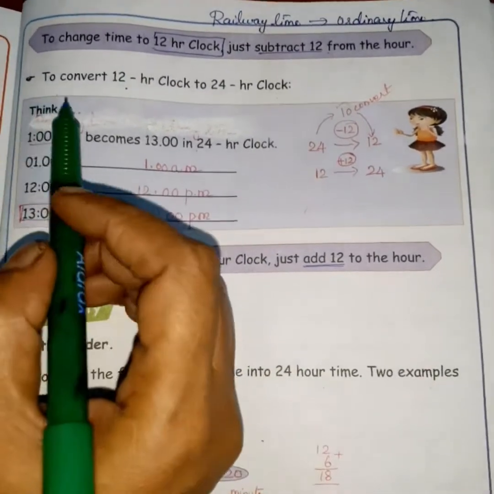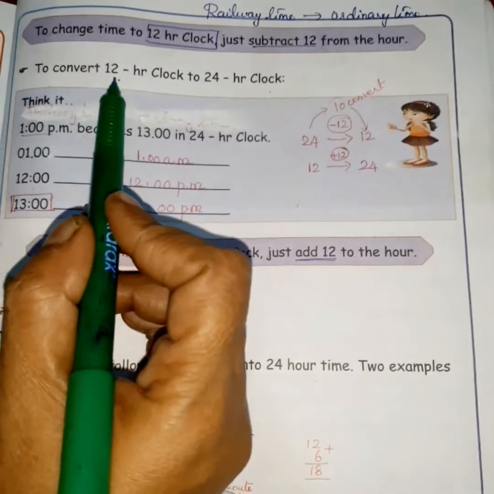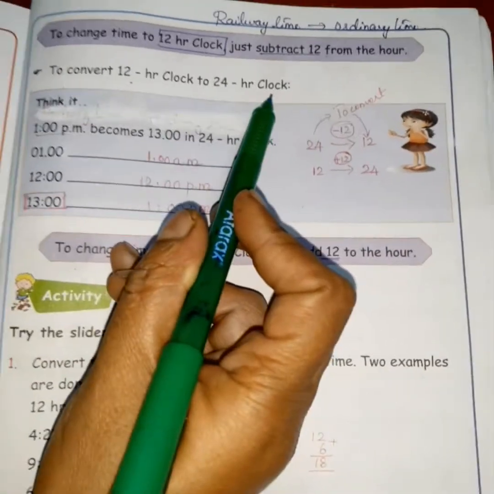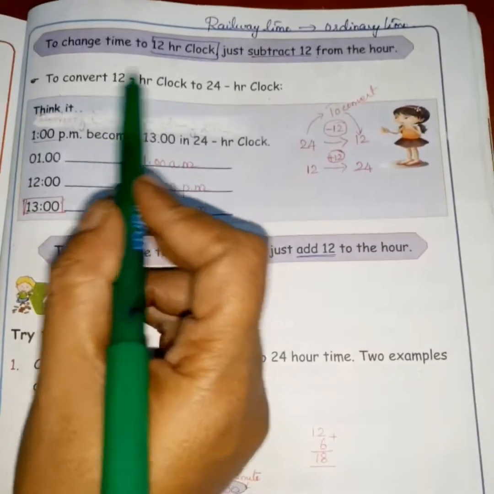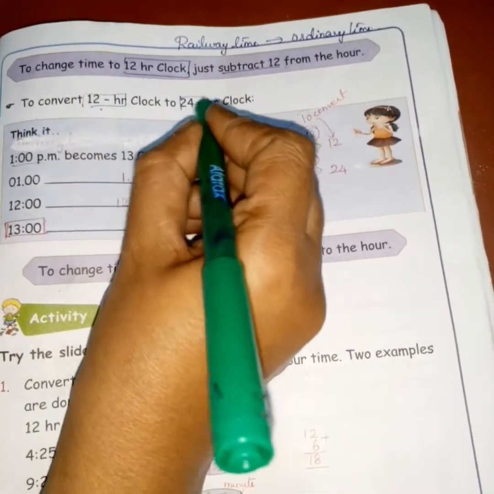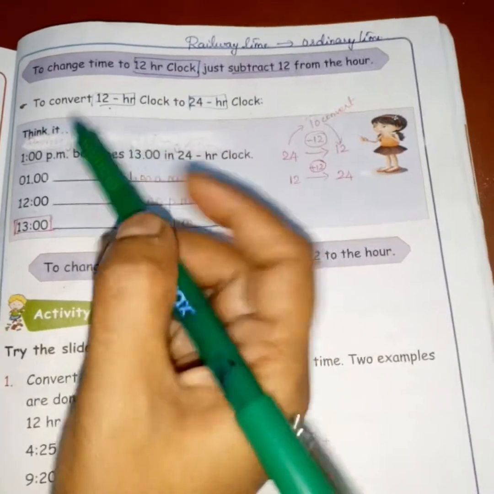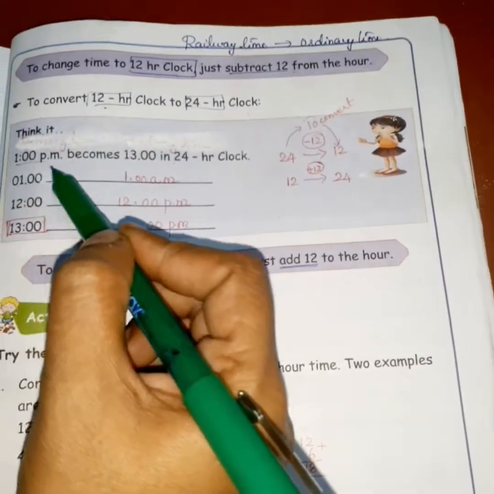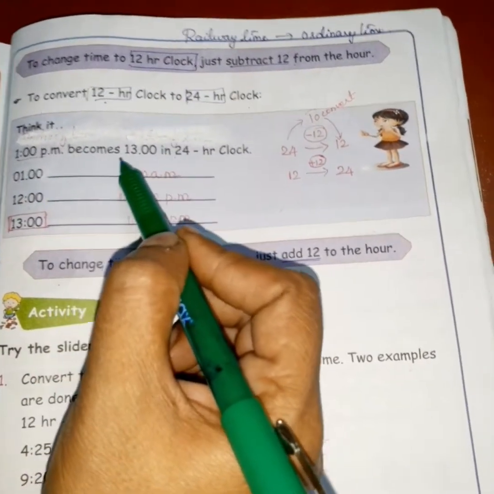Listen, to convert the 12-hour clock to the 24-hour clock, how do you write it? Think. 1 PM becomes 13.